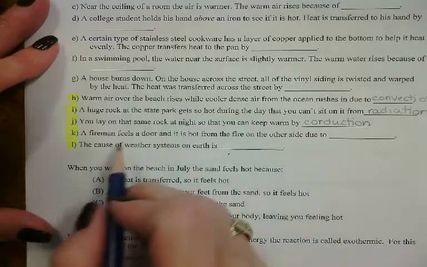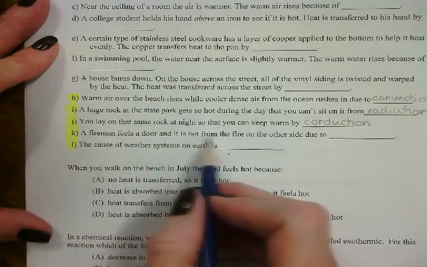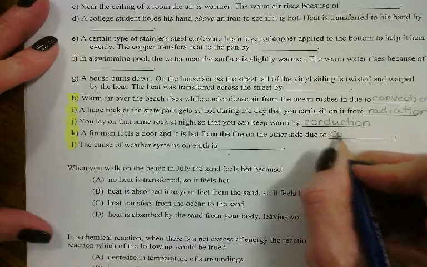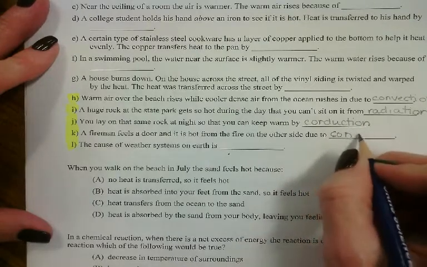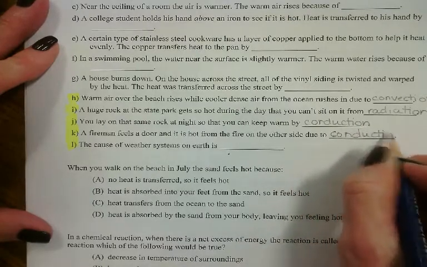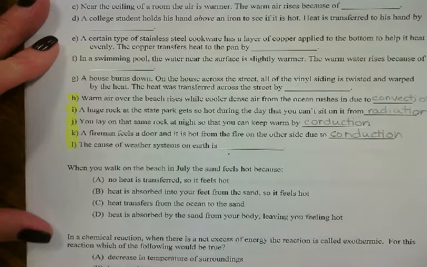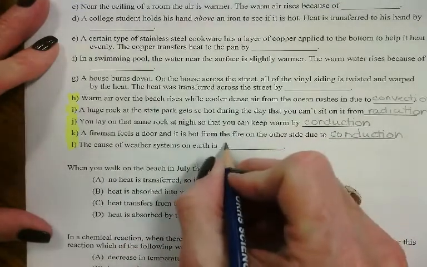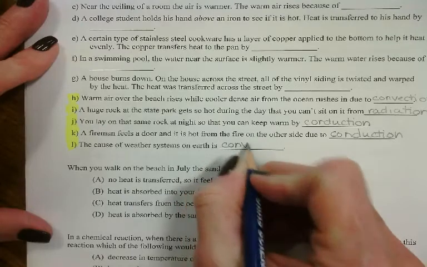Letter K, a fireman feels a door and it's hot from the fire on the other side due to, again, that's conduction because it's from direct contact. Transfer of heat through direct contact. And letter L, the cause of weather systems on Earth is what? That was actually in your notes. Convection currents, so convection.